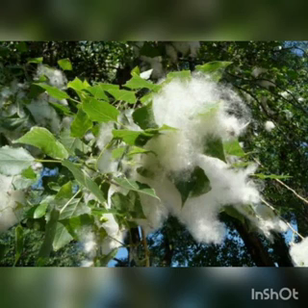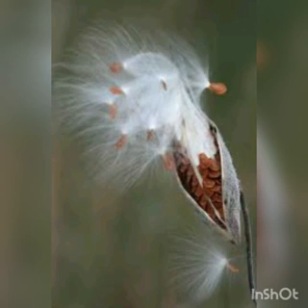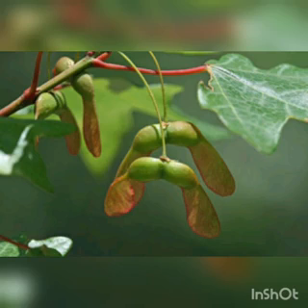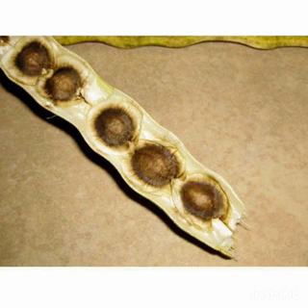Dandelion and cotton seeds have long and fine hairs surrounding them. This makes it easy for wind to carry the seeds away. Some seeds, such as maple and drumsticks, have wings attached to them which help them float in the air.